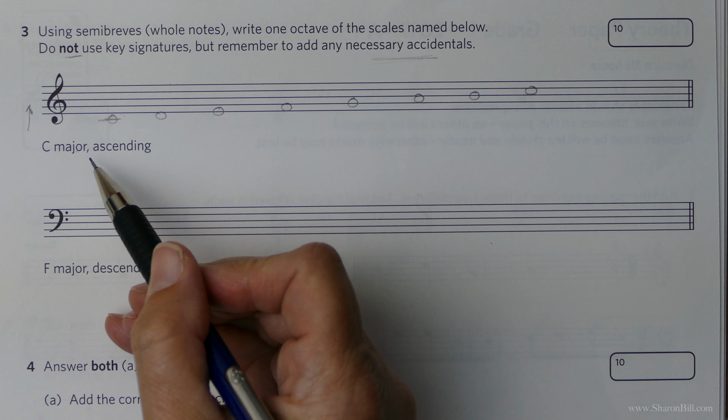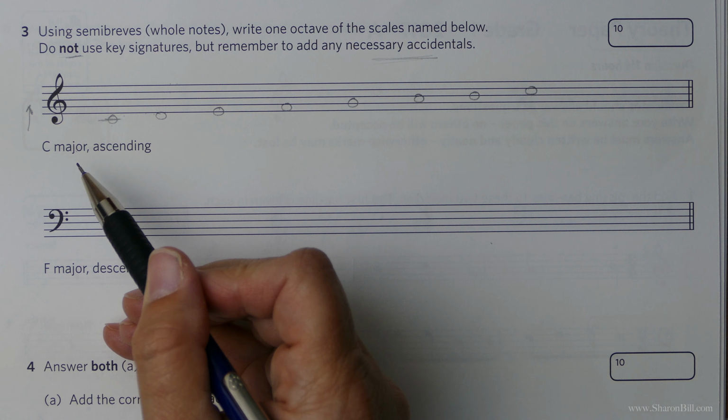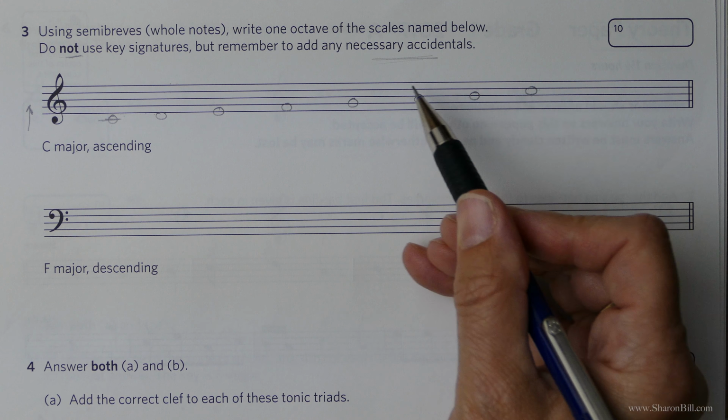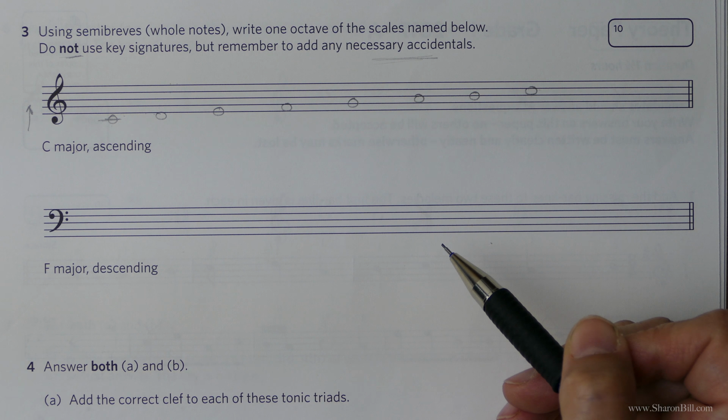Now C major has a key signature of nothing. There are no sharps and no flats, and so this is now complete. There's nothing extra to add to complete this scale.